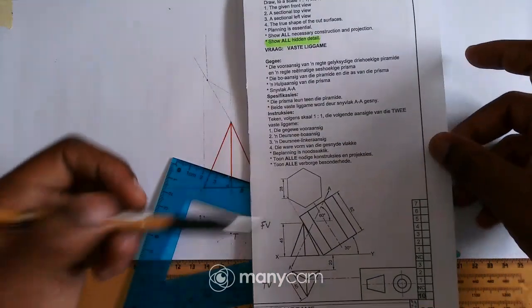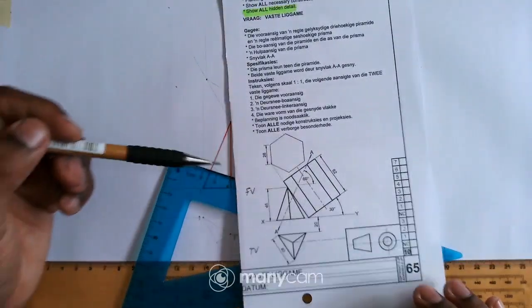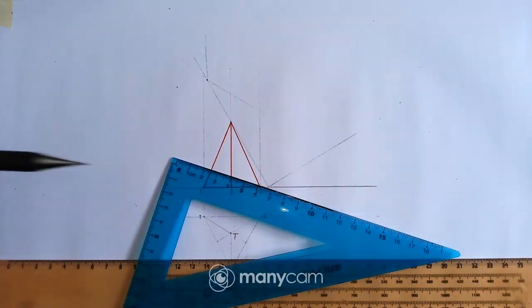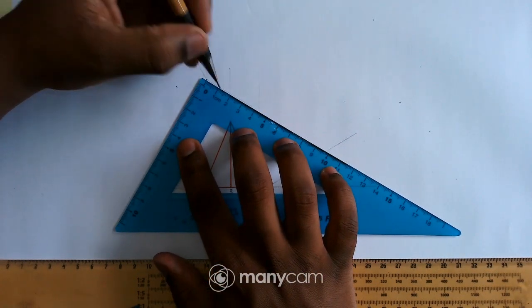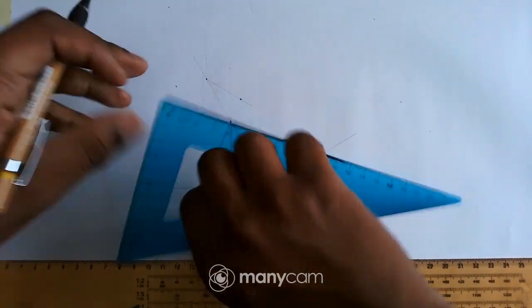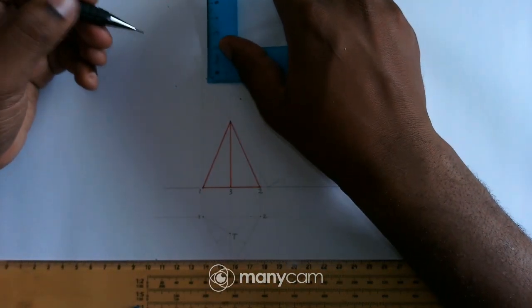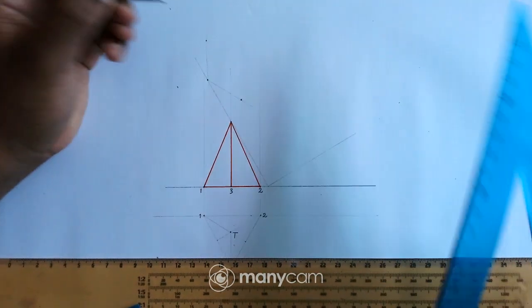So the size of the hexagon is given, it's 28, right? Okay, so I'll measure 28 from that point, like that, and also on this line 28.